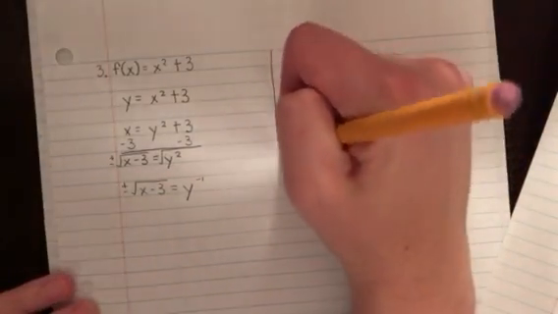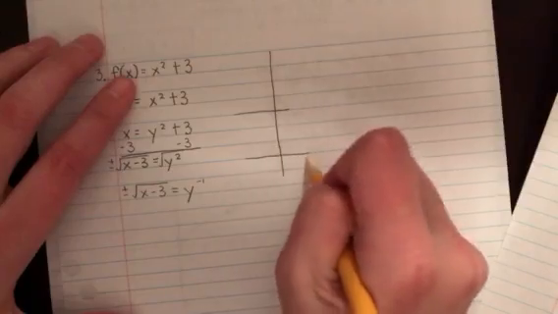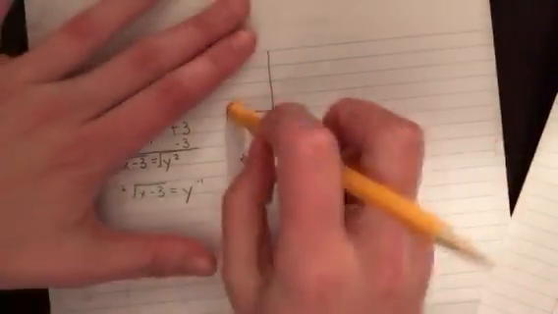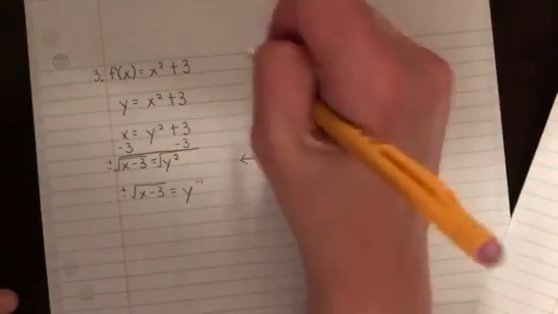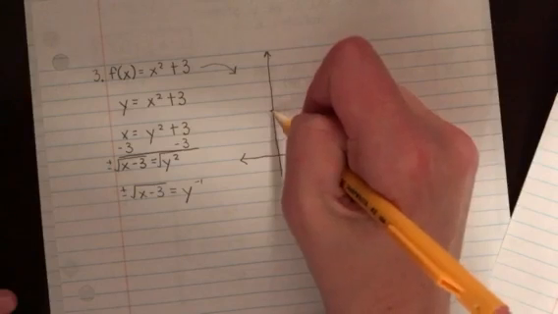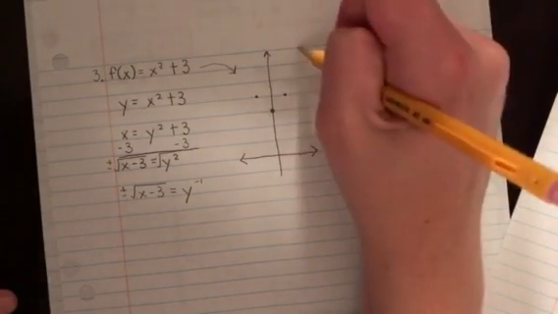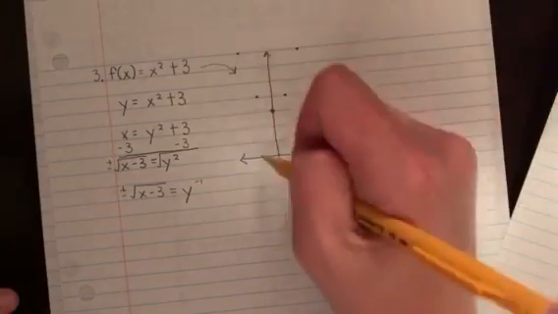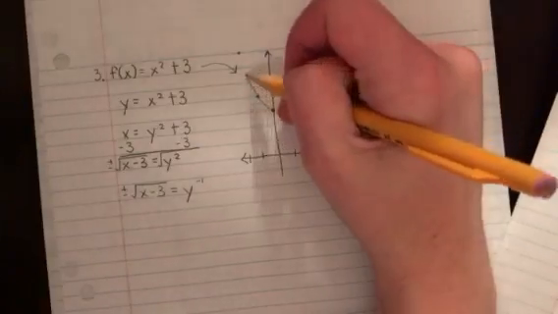So the original graph here, oh, you know what, let's bring it on down a little bit. The original graph that we had was f of x equals x squared plus 3. So that means we moved up 3, and then from there the points were the same. So we've got something like this here. Okay, so that was the original.